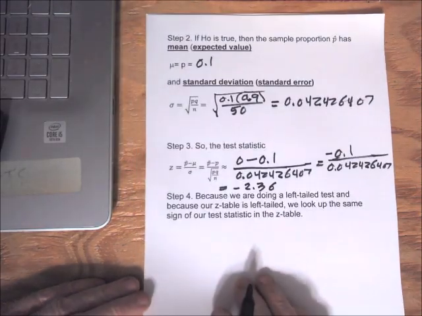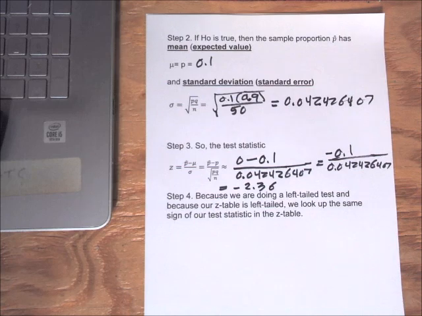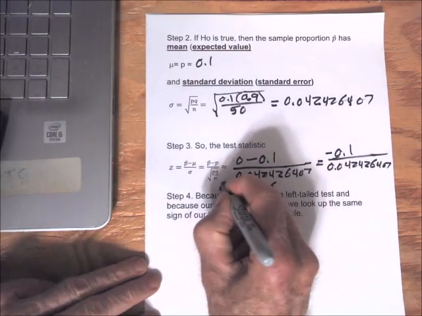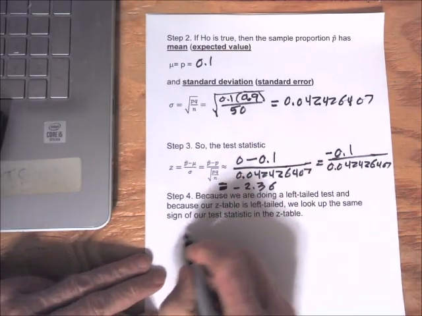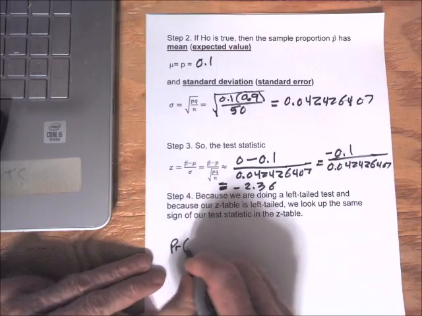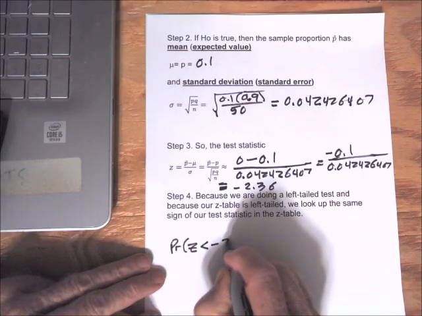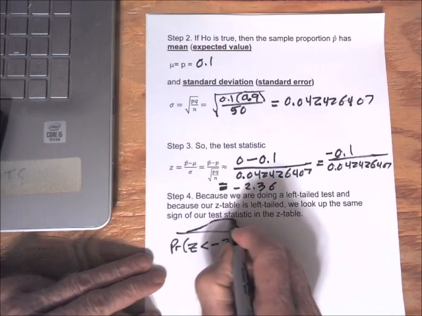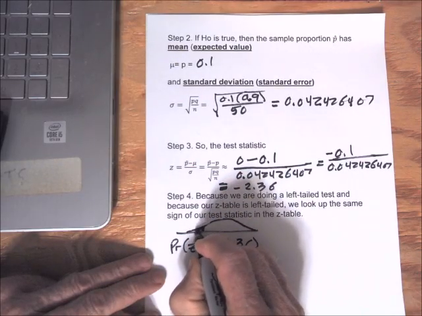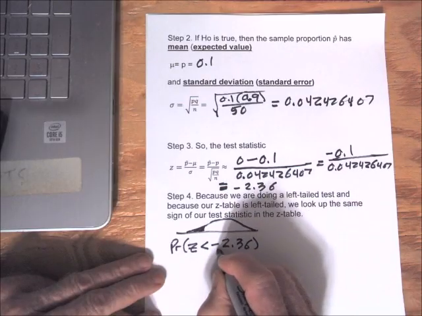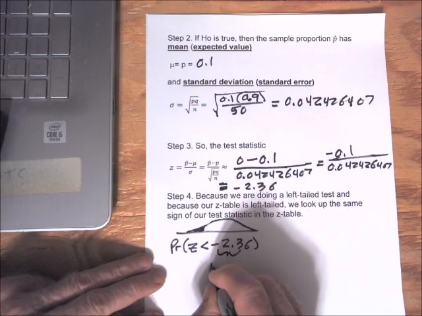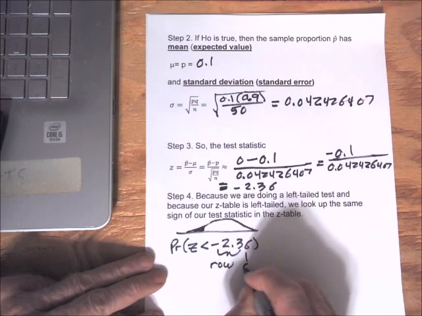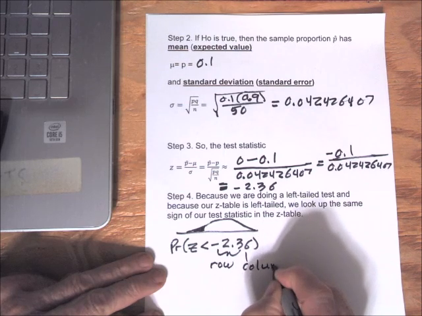Okay, so the next step, because we're doing a left-tailed test, and because our z-table is left-tailed, we look up the same sign as our test statistic. So we want the probability of z being less than negative 2.36. Our tail is left-tailed, so we don't need to change the sign here. We just look up directly in row negative 2.3 and column 6 of the z-table.